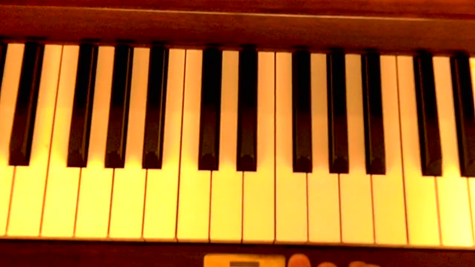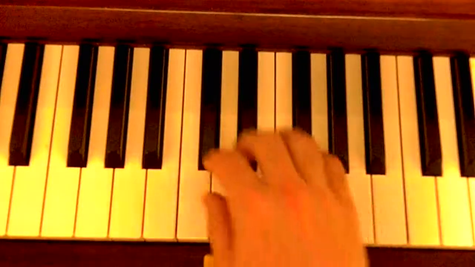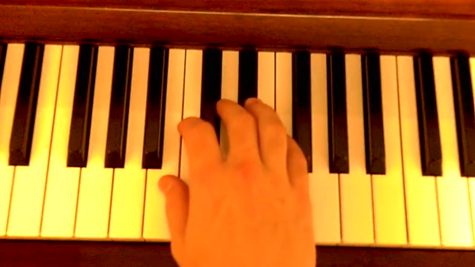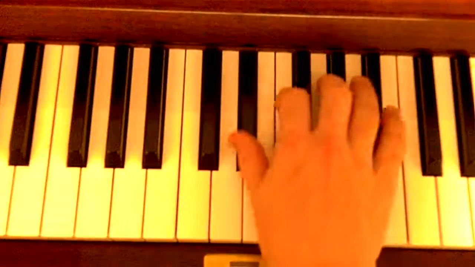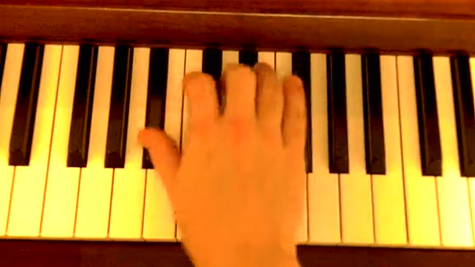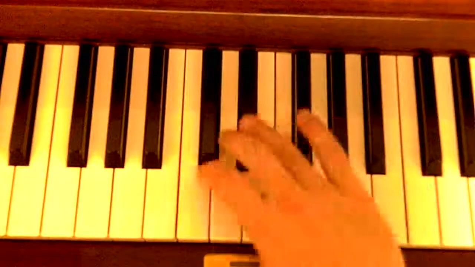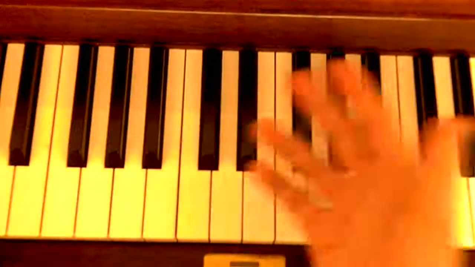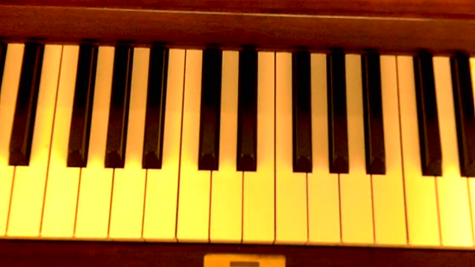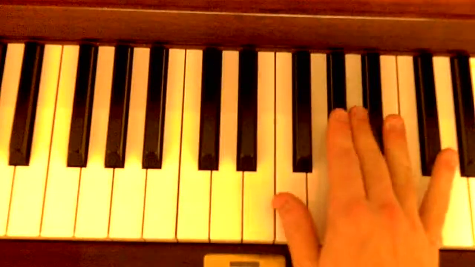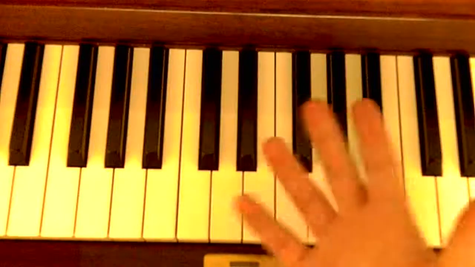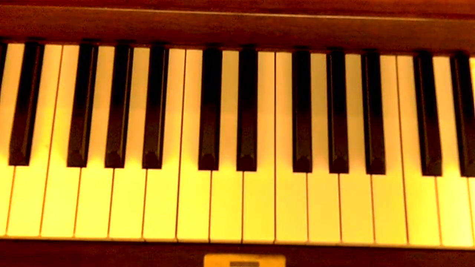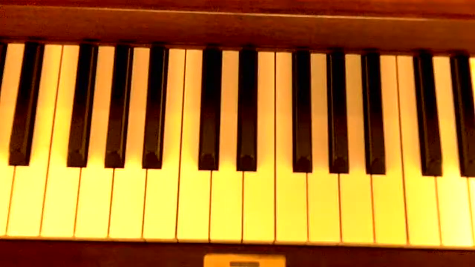So your first 4 measures of your 12-bar blues would look like this. I'm going to walk bass in my left hand so you can get a sense of the time that I'm playing in. 1, 2, 1, 2, 3, 4. And that's your first 4 bars of the blues. It's B flat 7 up, E flat 7 up, and B flat 7 up and down. Pretty simple, right? So let's move on to the second 4 bars of the blues.